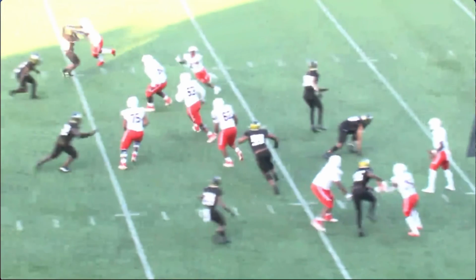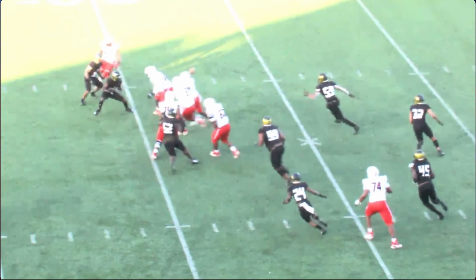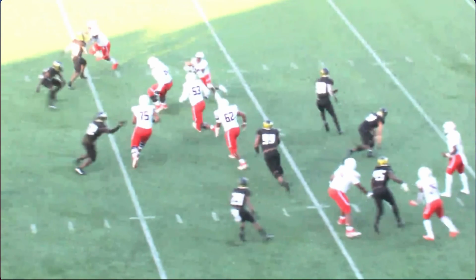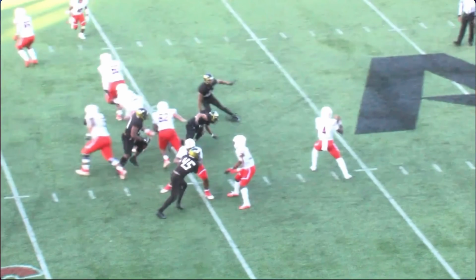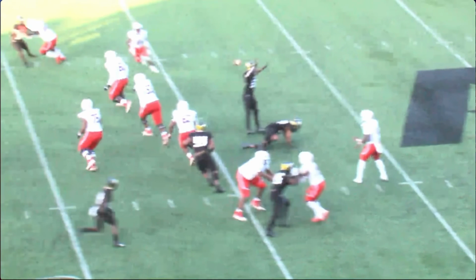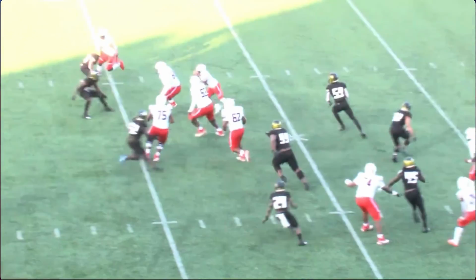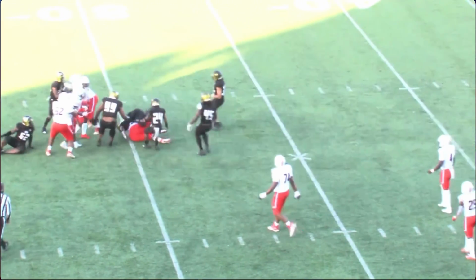So again, look here again, the decision point that we have to make: did the defense touch the ball? If the defense did not touch the ball, this is a foul for illegal touching of a pass.